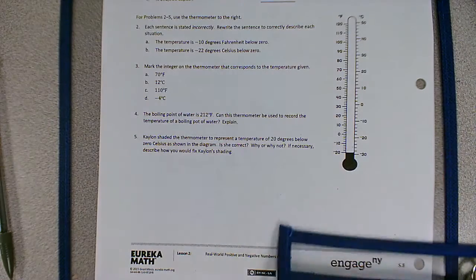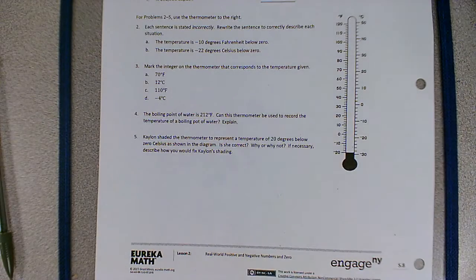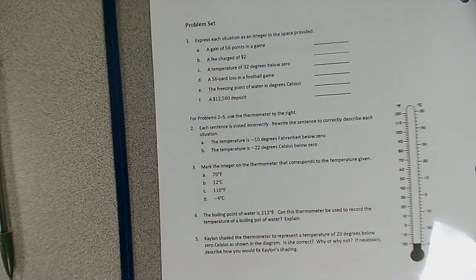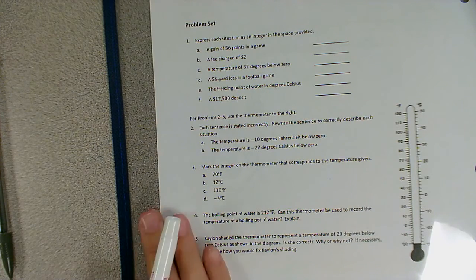So that's where we're going to stop for our guided practice. You have some independent practice that you can do on your own at home. And then you have an exit ticket as well. Remember that all of these pages will be turned into the 3.2 assignment page.